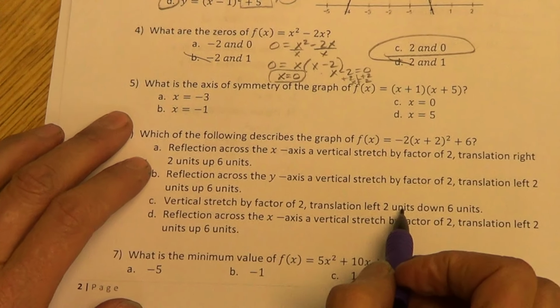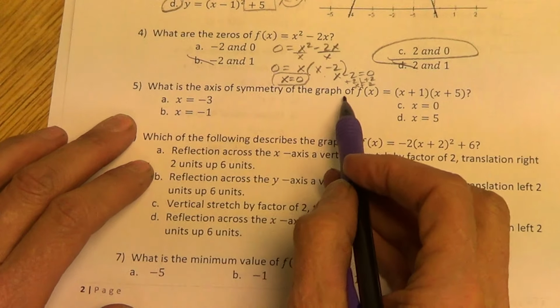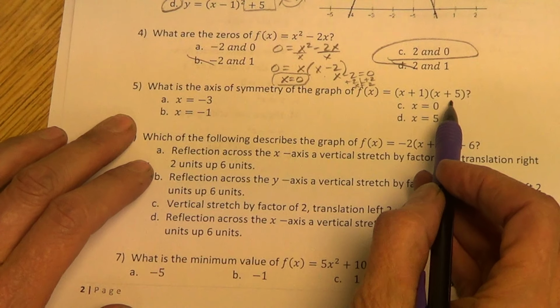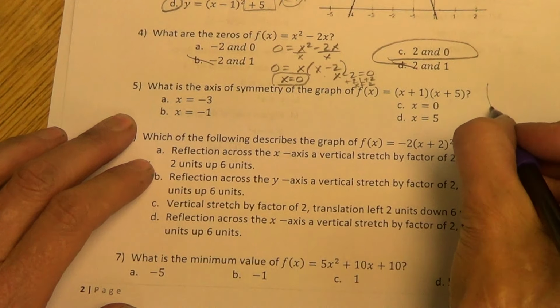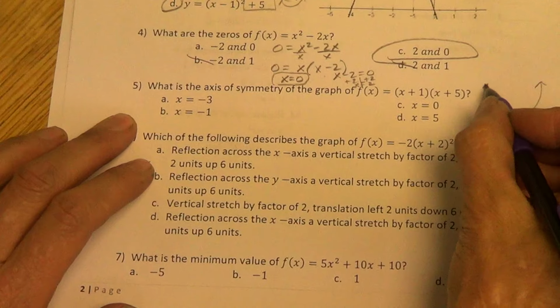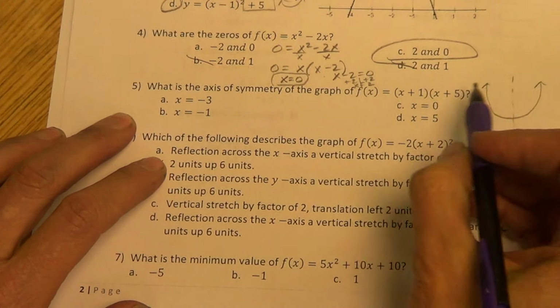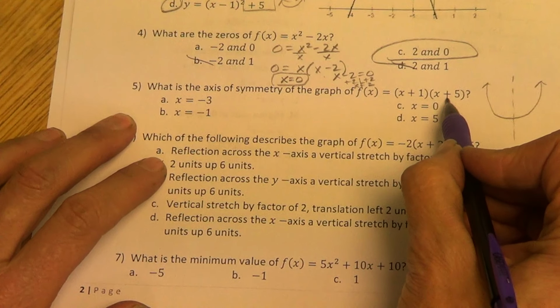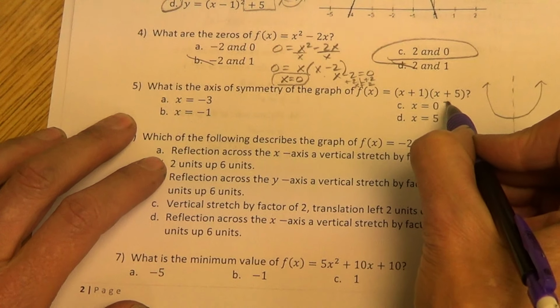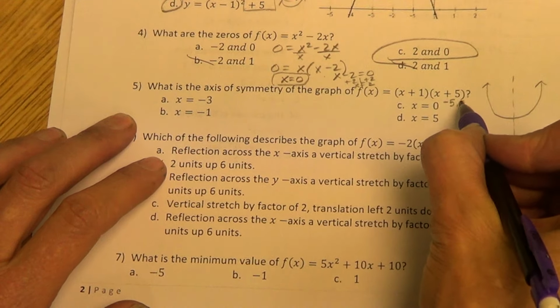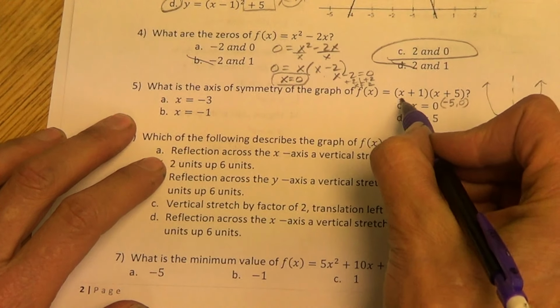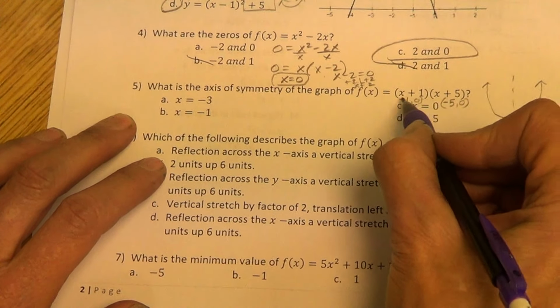Okay. What is the axis of symmetry on this graph? Well, remember the axis of symmetry is the line that splits the graph right in half. And we know that this is an intercept form, so we know that this x-intercept would be -5, 0. And this one would be -1, 0.